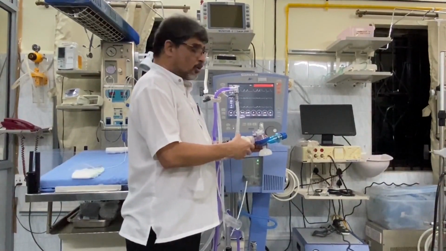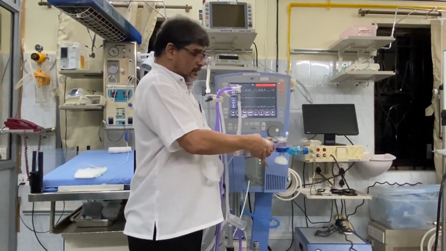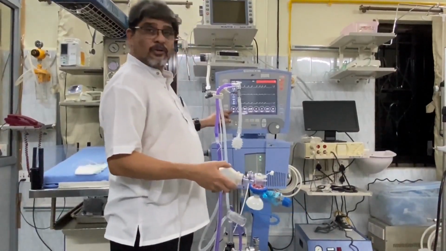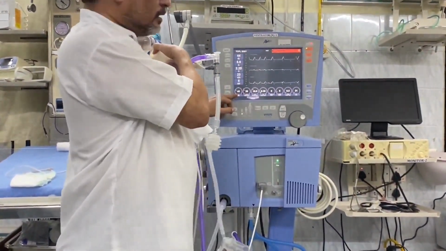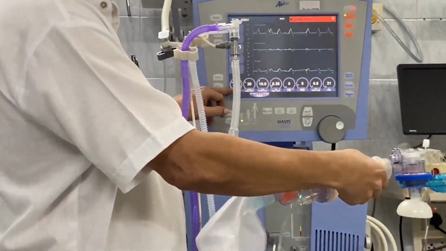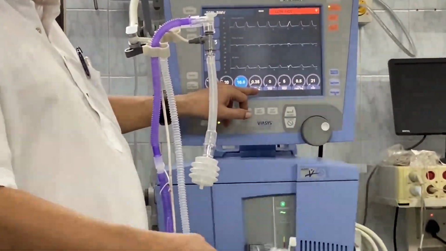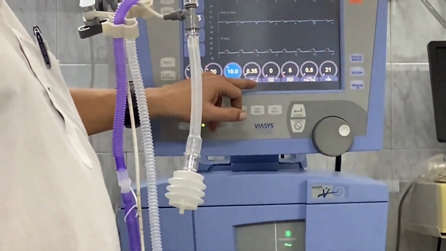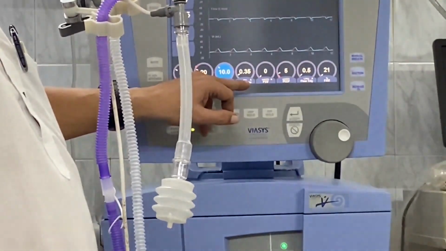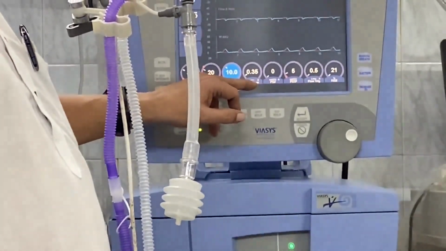Now let us see the analogy of this bag and mask to this ventilator. This per minute is the number of breaths, and this is exactly reflected here. You can see 40 here. This 40 is the respiratory rate, which I am giving the baby. Next comes inspiratory time. You can see the inspiratory time of 0.35 seconds. In adults, you give it from 0.75 to 1.5 seconds. In children, the respiratory rate is faster, so you keep the inspiratory time low.